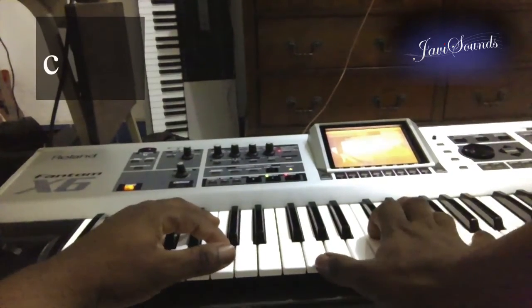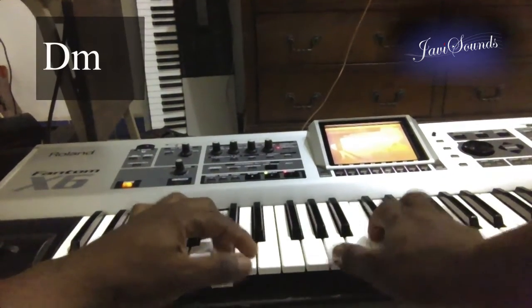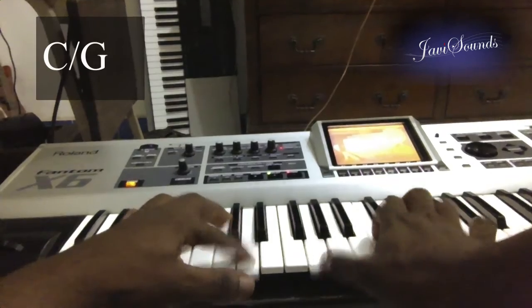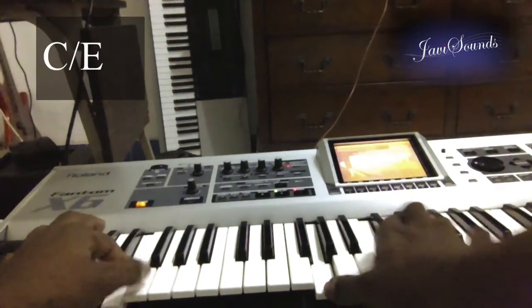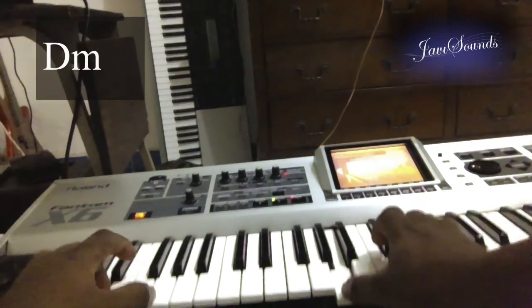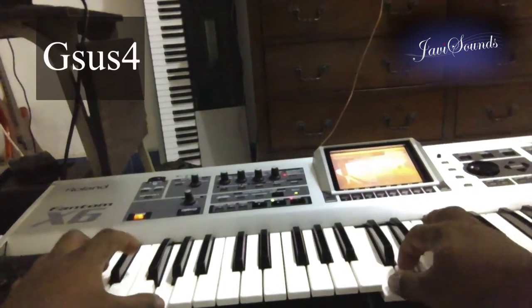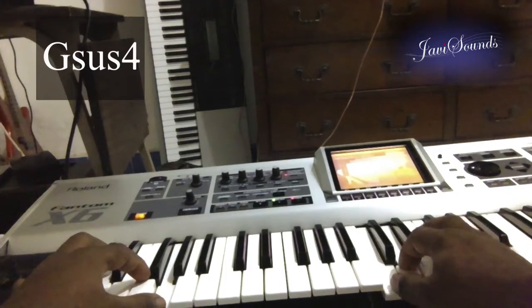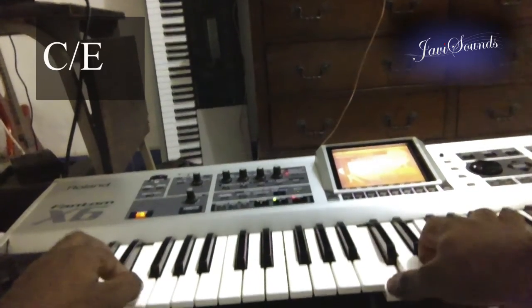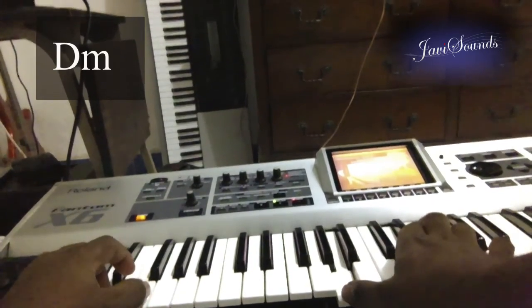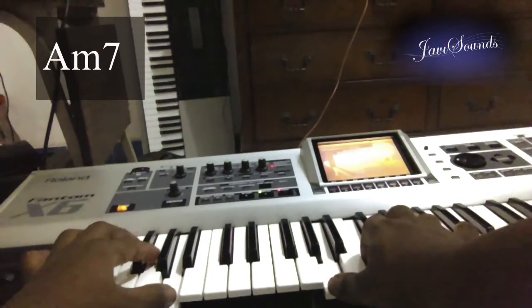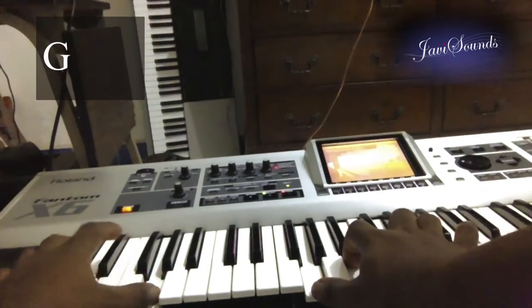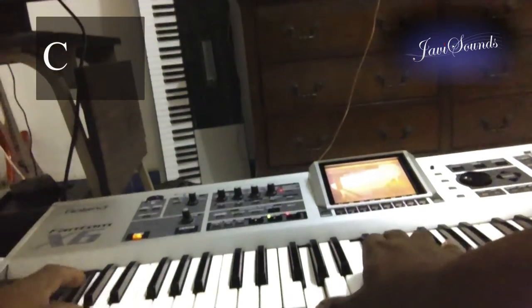So with both hands, with the bass line, we begin from 1, minor 2, 1/5, 5, 1/3, minor 2, sus4, 5 add 9, 1 over 3, minus 2, 1, 5 over 7, minus 6, 5, and 1.